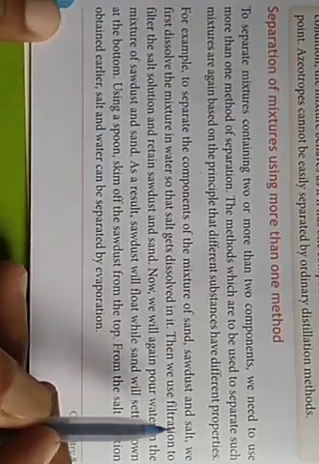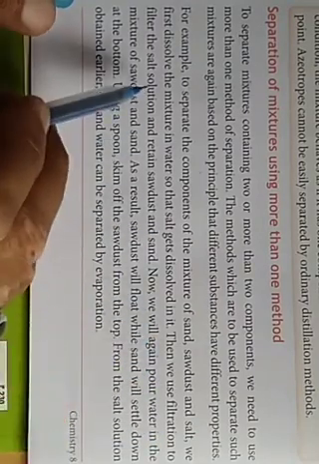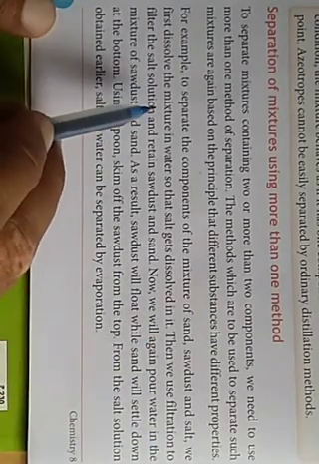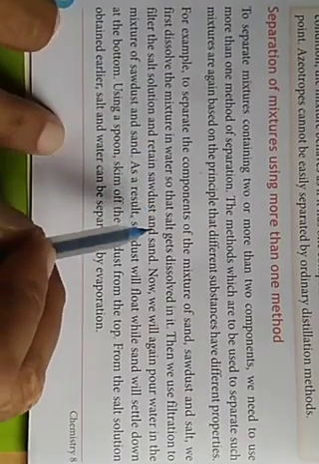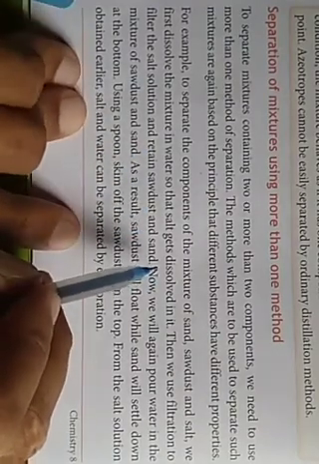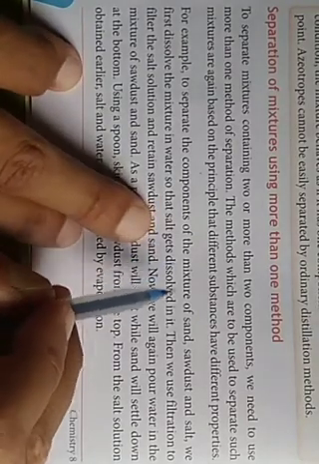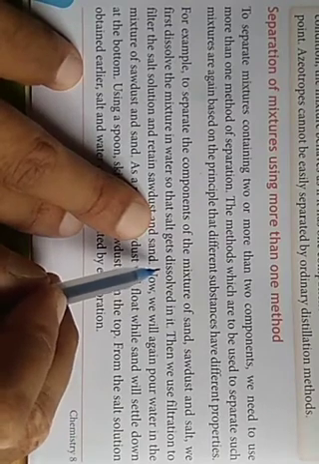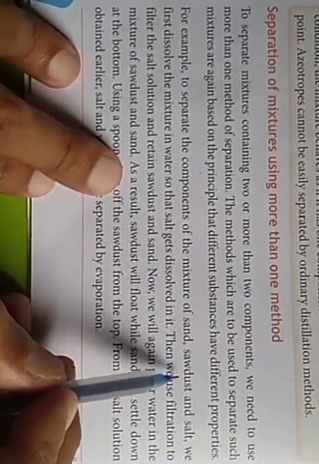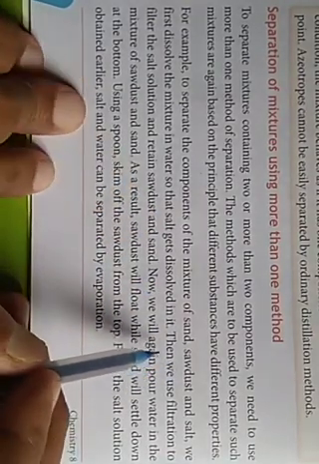more than one method. First, the mixture can be dissolved in water. By dissolving, only the salt present in the mixture gets dissolved, but the sand and sawdust do not dissolve.